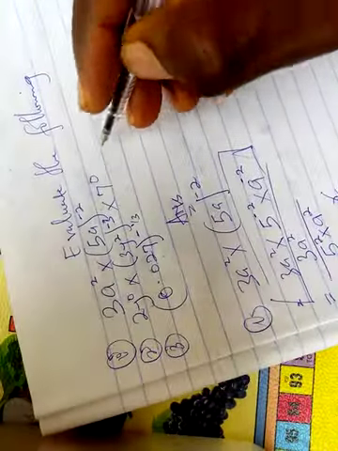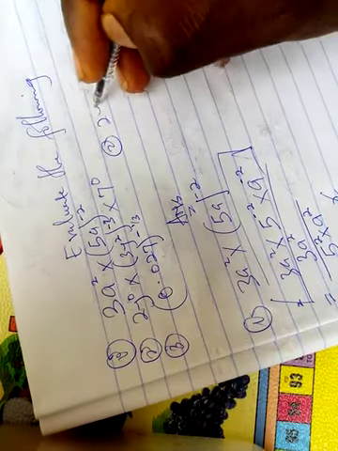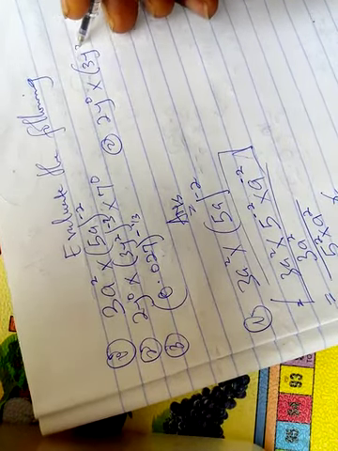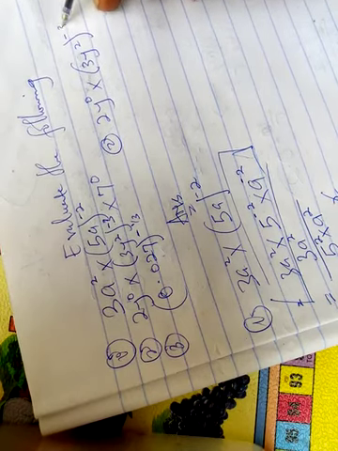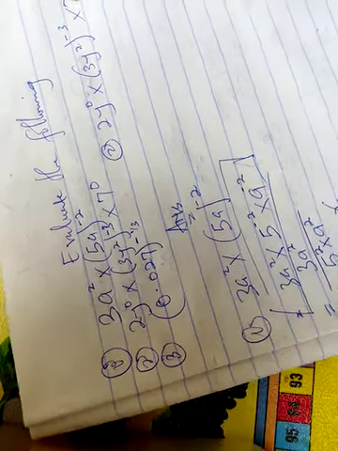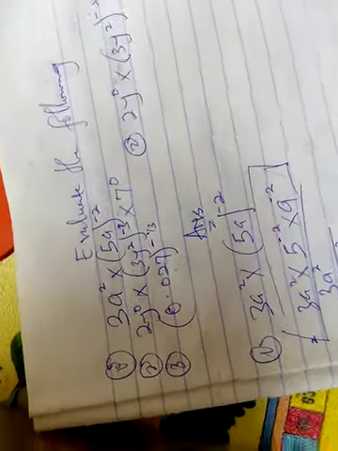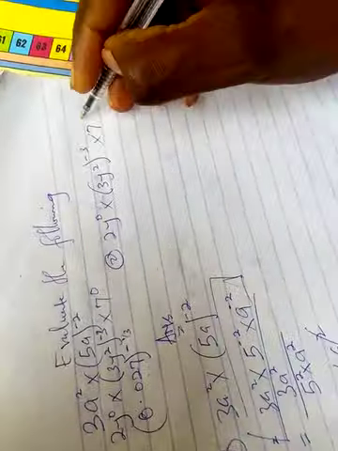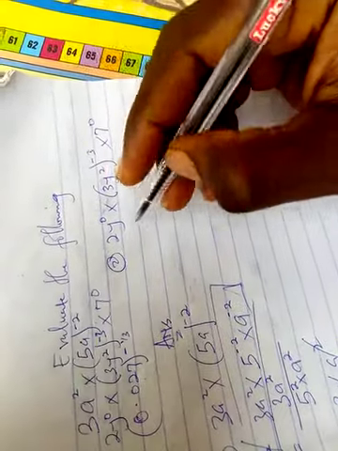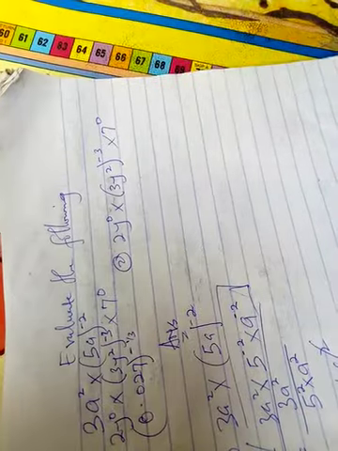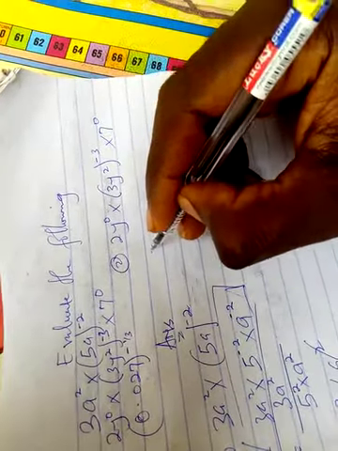Now the second one, so we have (2y) raised to power 0 times, everything in bracket, (3y squared) raised to the power of minus 3 times 7 raised to the power of 0. Now I told you that anything raised to the power of 0 is 1. Any number raised to the power of 0 is 1. So how do you solve this?